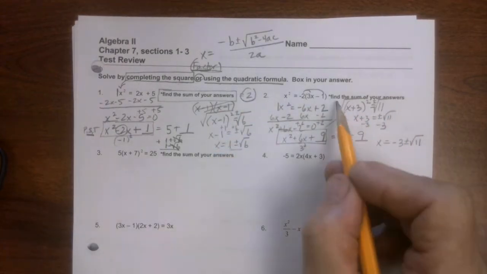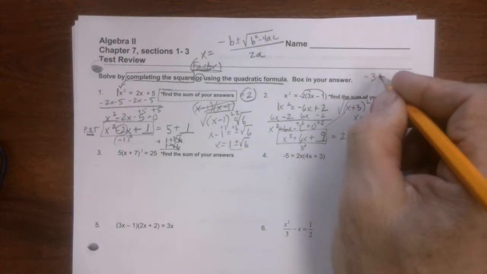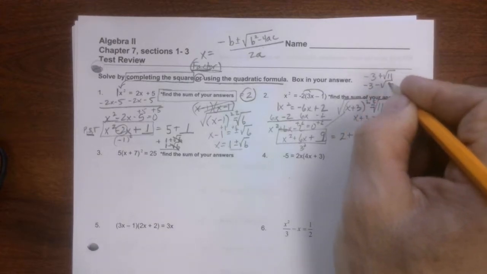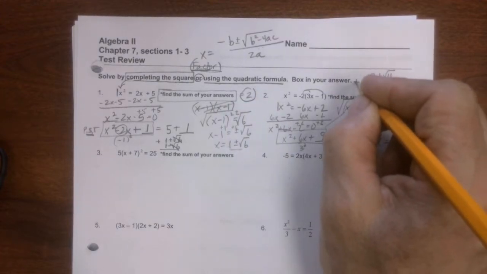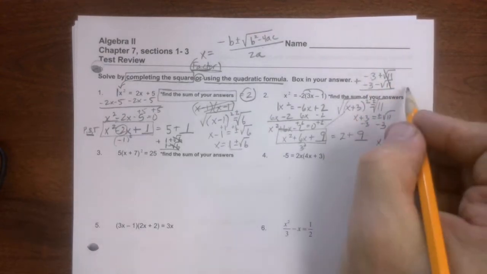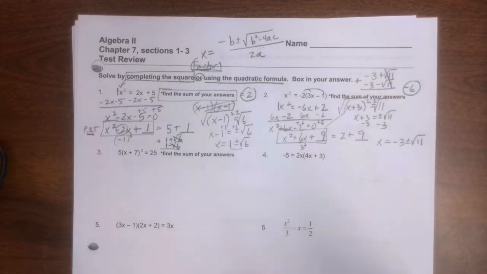Same situation here. It says find the sum of your answers. Well, one of my answers is -3 plus the square root of 11. The other was -3 minus the square root of 11. And if I add those two answers together, again, the radicals disappear. -3 and -3 is -6. And that would be my answer for number 2.